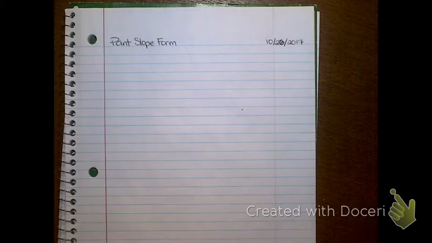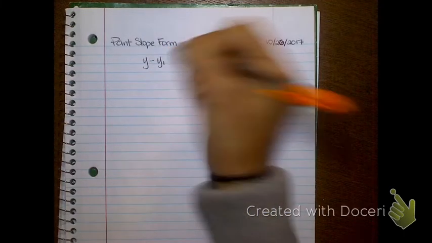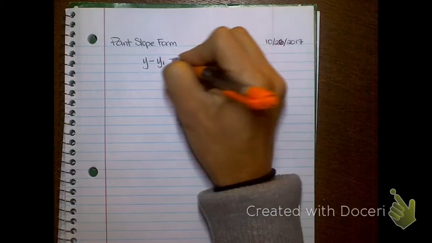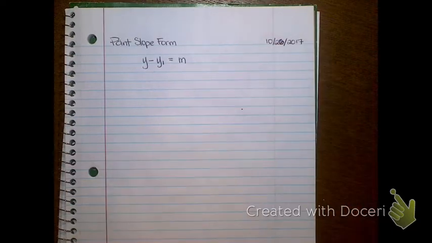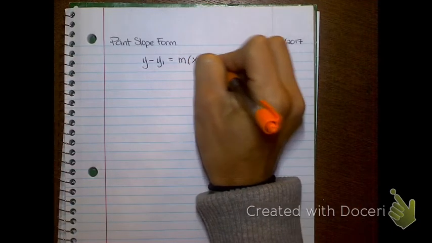Okay, everyone's good? So today we're going to go over point slope form. Point slope form is a different format of writing a linear equation. This is what point slope form looks like. The format of it is y minus y1 equals m, remember, m is the slope, times x minus x1.